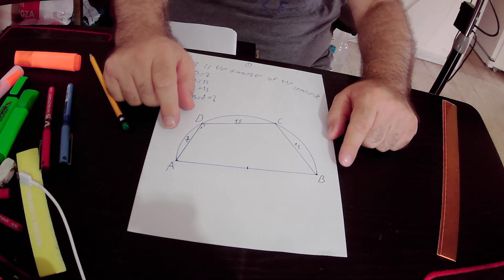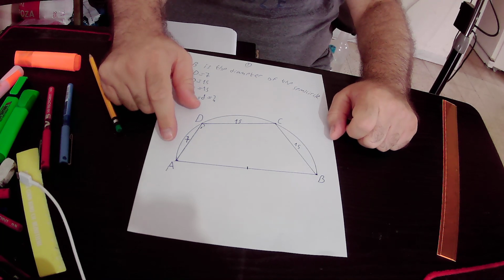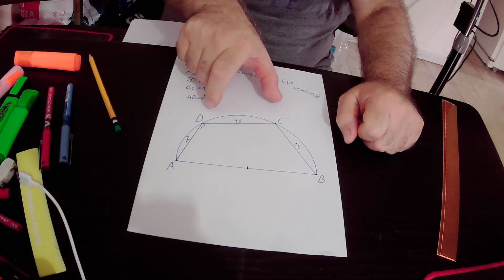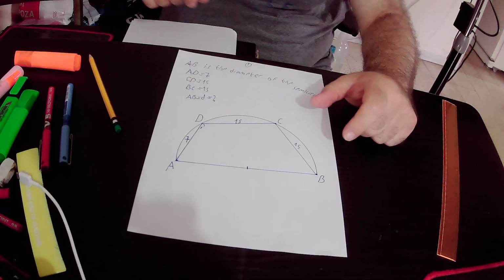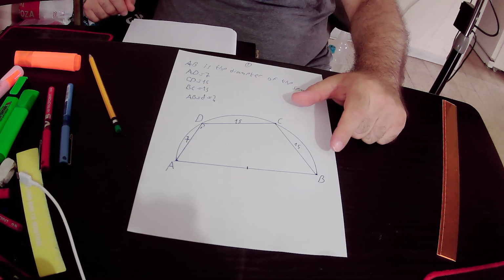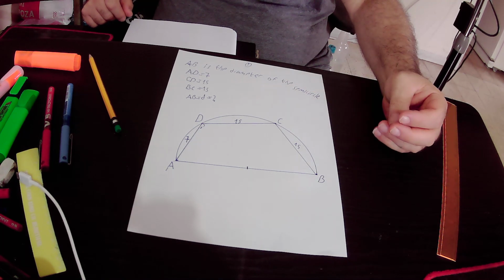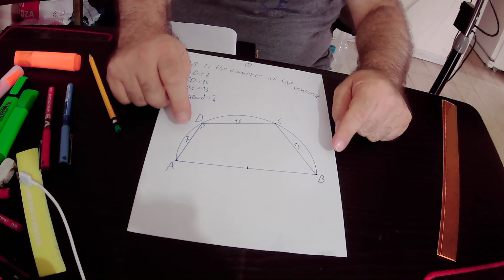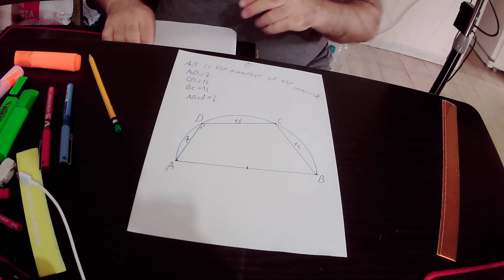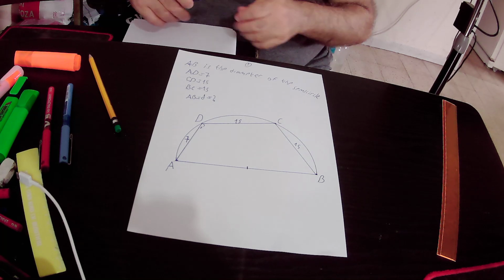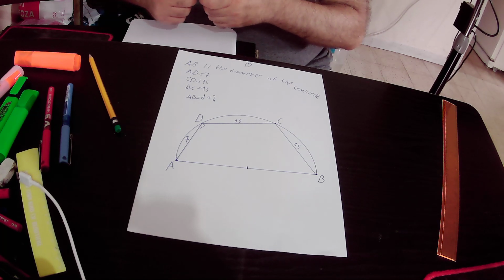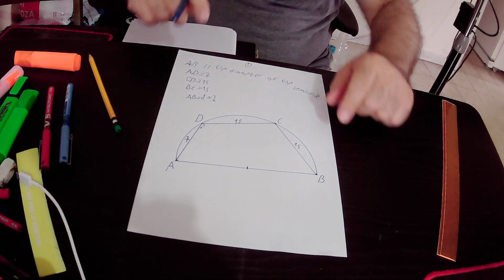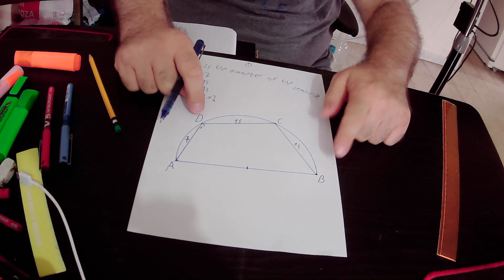And we also know that chord AD equals 7 units, chord DC equals 15 units in its size, and chord CB also equals 15 units in its size. Again, we want to find out the size of AB, that is the diameter of this semicircle. The first thing that we will do is a construction. We will join points D and B by a straight line.